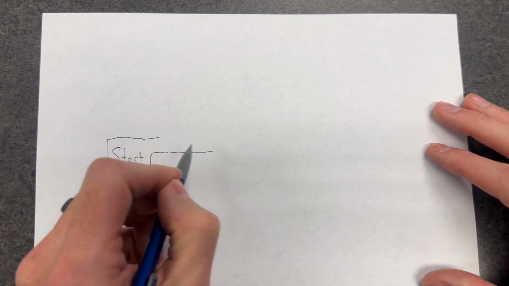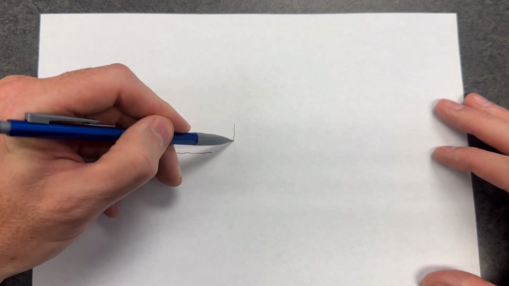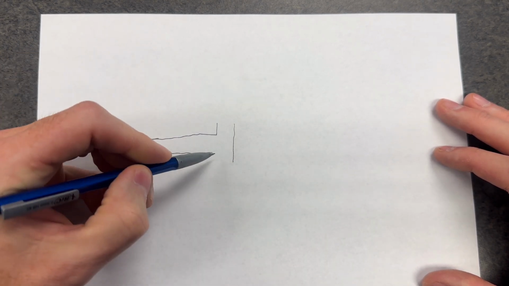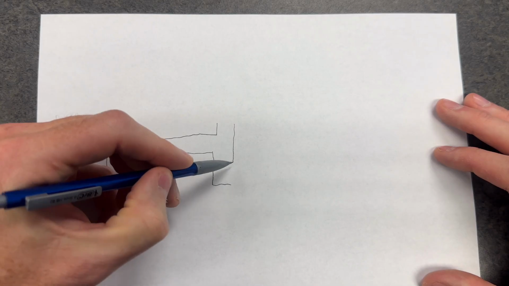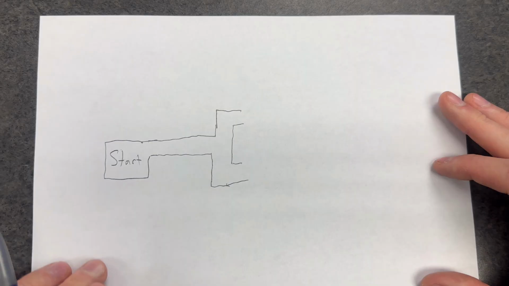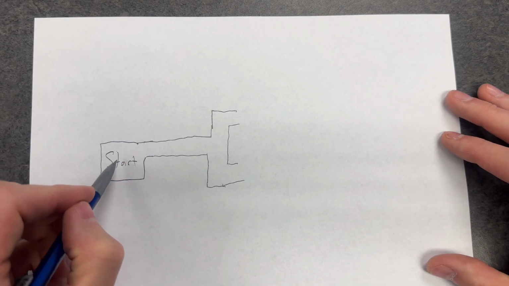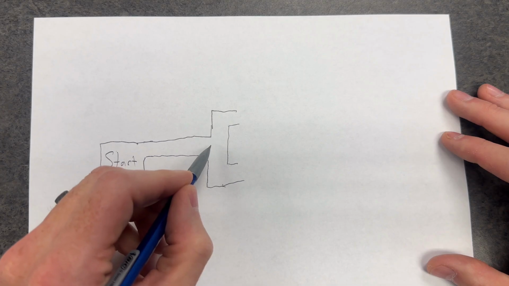And so we start this path like this, and then right here, what I want to do is make a T, or branches, right? So we got these branches. So now when the person who's working on the maze starts, they come to a crossroads.